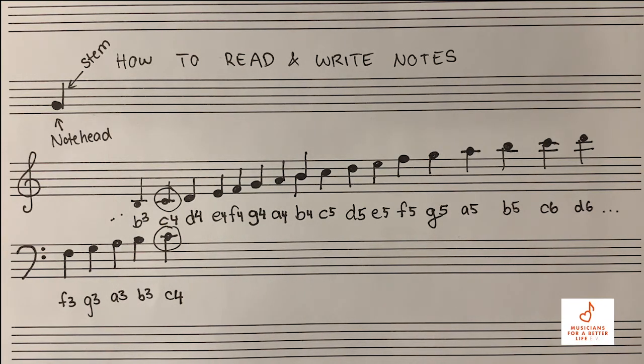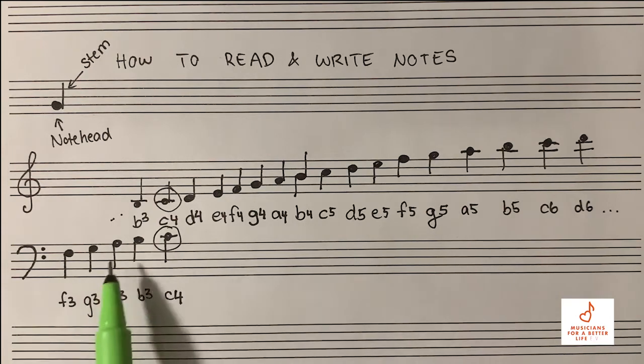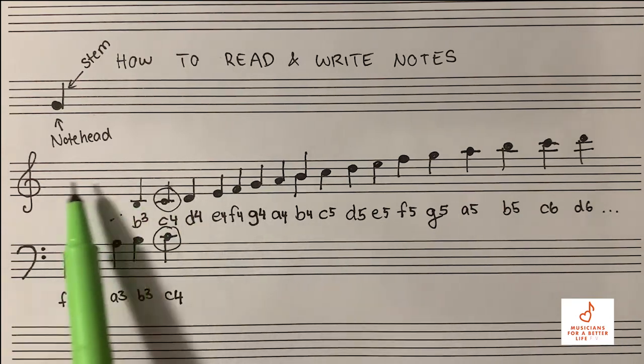For all the piano players, most of the time you have the F clef in your left hand and the G clef in your right hand.